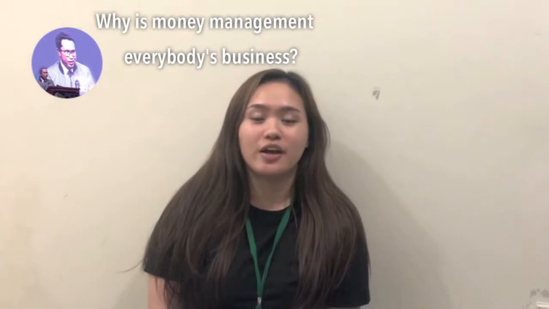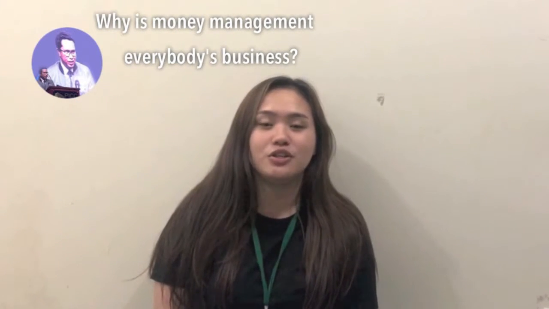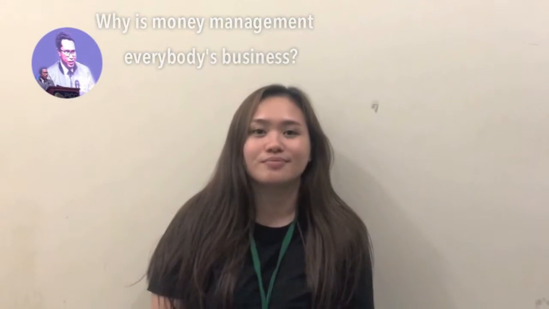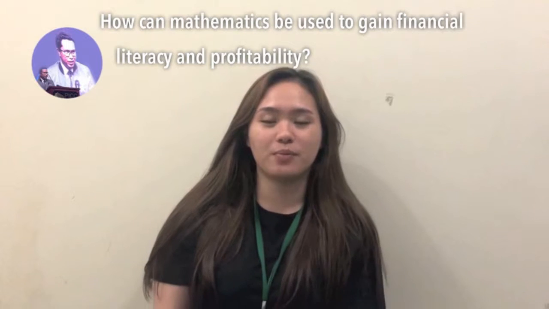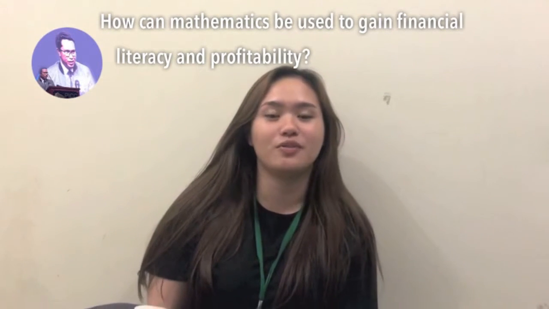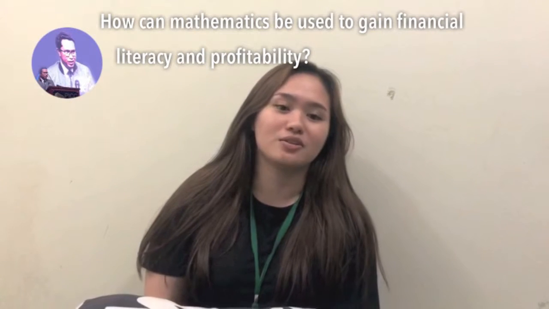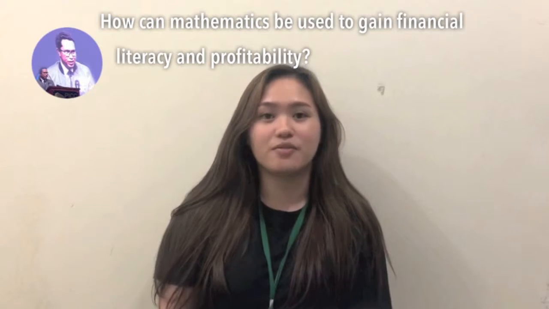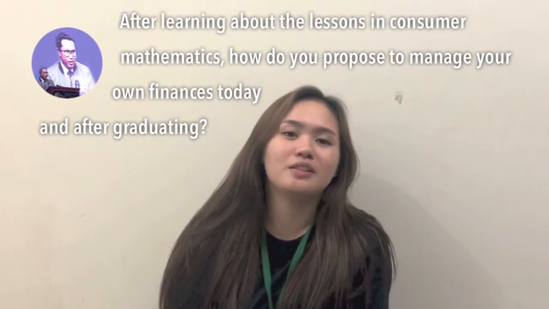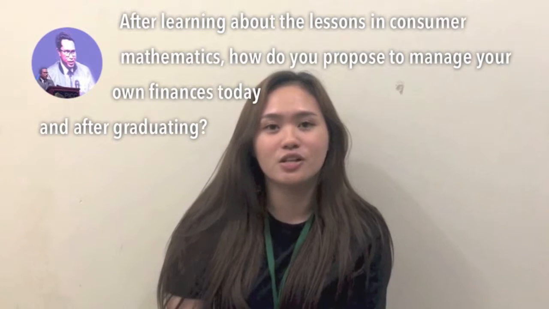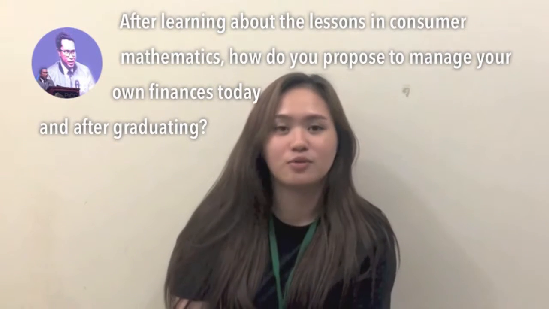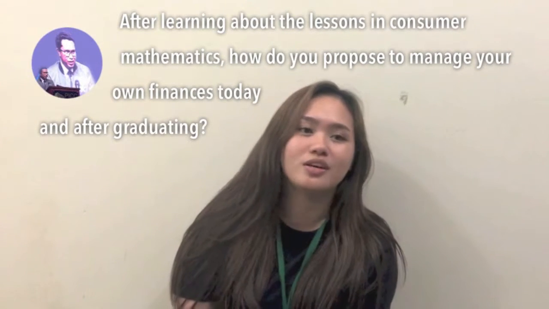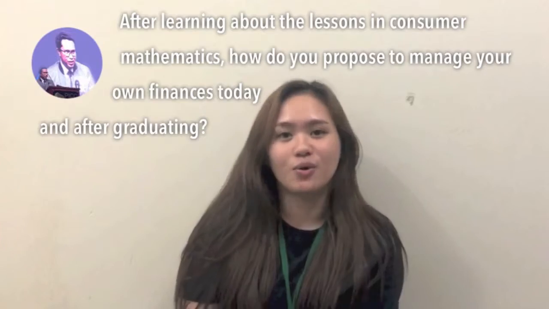Money management is essential for every person, from being a student budgeting your allowance every day to being a working person trying to save enough for your future. Financial literacy means having the proper set of skills and knowledge to make good financial decisions. In using basic mathematics, you can allocate your expenses and your savings to have a profit. From learning consumer mathematics, I have gained enough knowledge to know that I have to make a financial plan for my future. By lowering my expenses and maximizing my savings, I plan to invest in a small starter home.